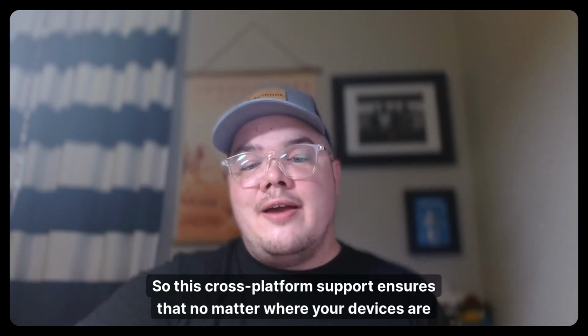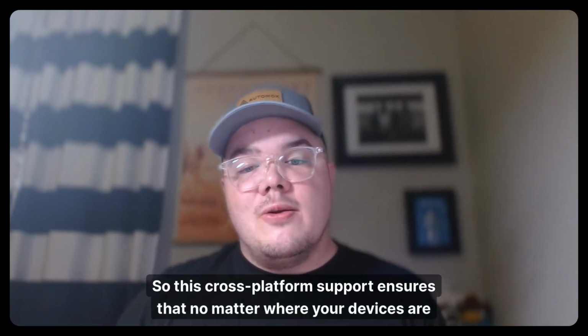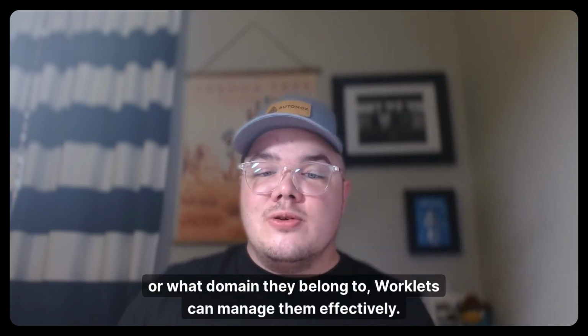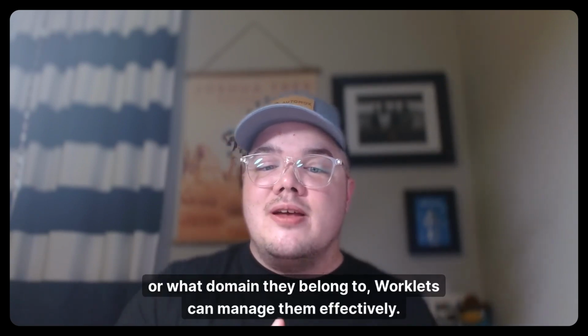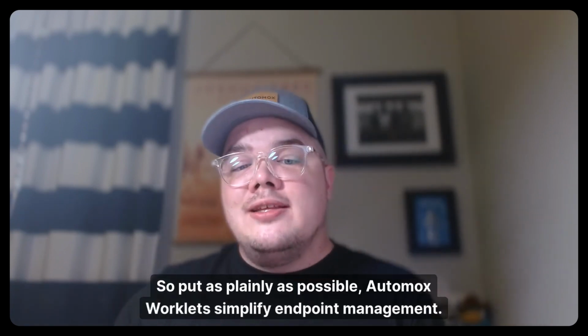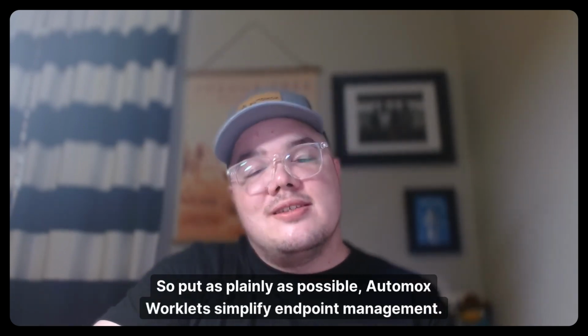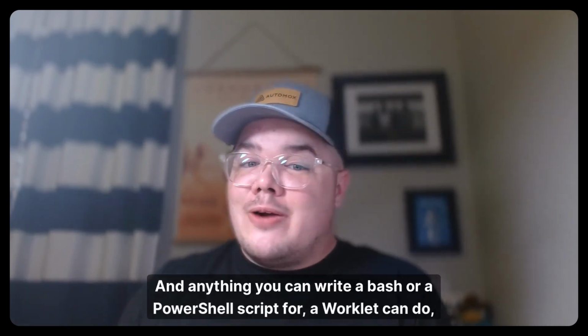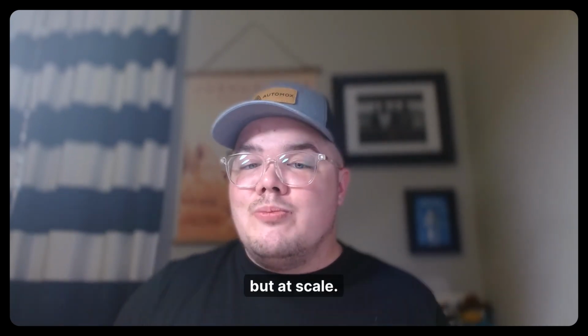So, this cross platform support ensures that no matter where your devices are located or what domain they belong to, Worklets can manage them effectively. So, put as plainly as possible, Automox Worklets simplify endpoint management. And anything you can write a Bash or PowerShell script for, a Worklet can do, but at scale.